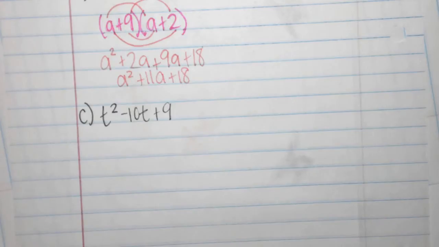Yes, because what's our letter this time? T. Wait, you have to try to add numbers to get to 9? They multiply to get to 9 and add to get to negative 10.